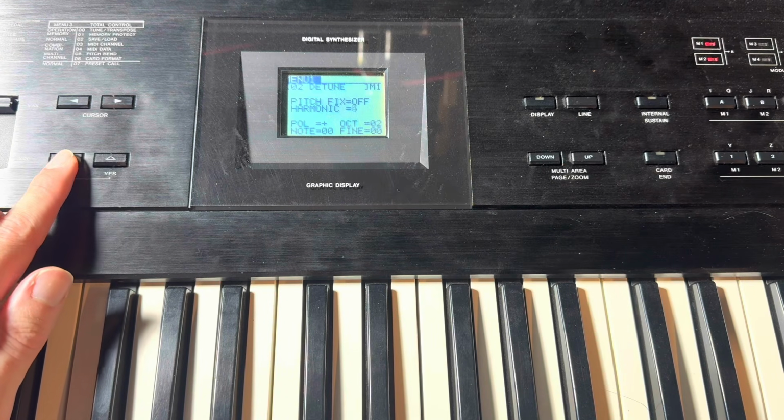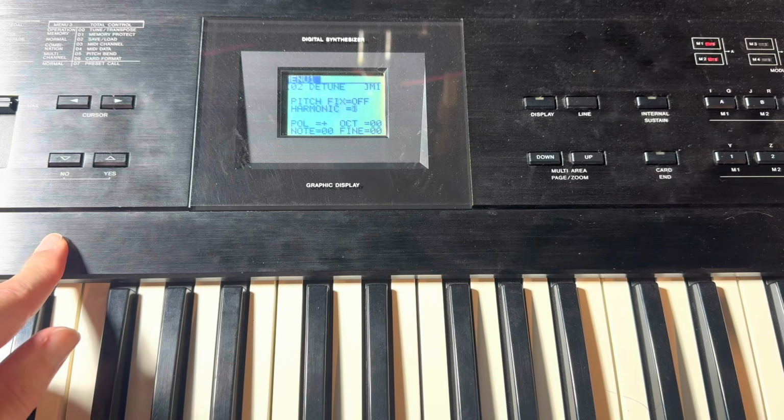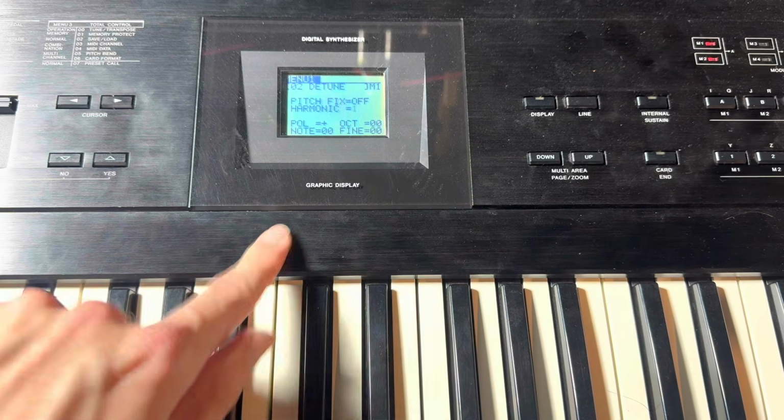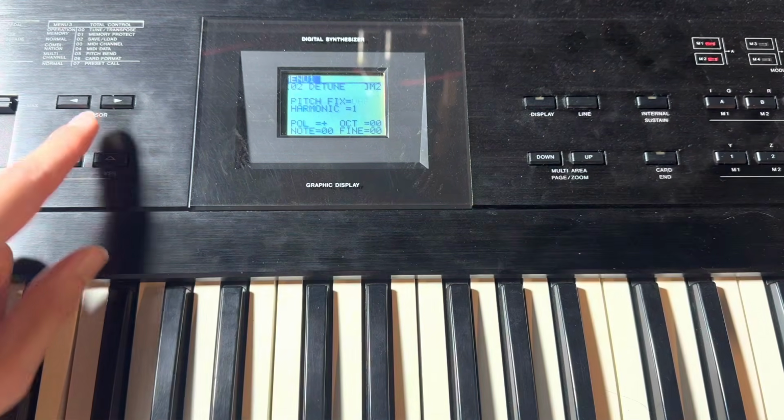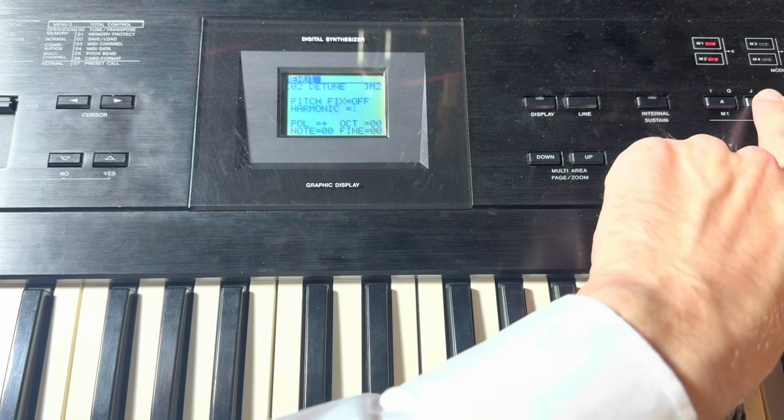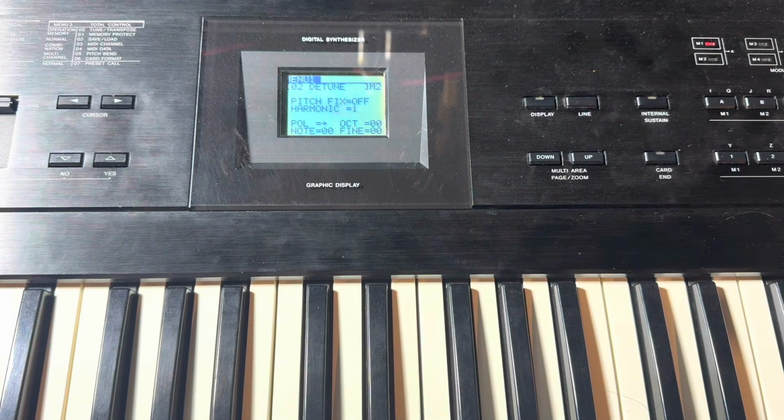Okay, so that was going from 1 to 5 with oscillator 1. So now let's start changing the pitch of oscillator 2. And we go back to just listening to oscillator 1.